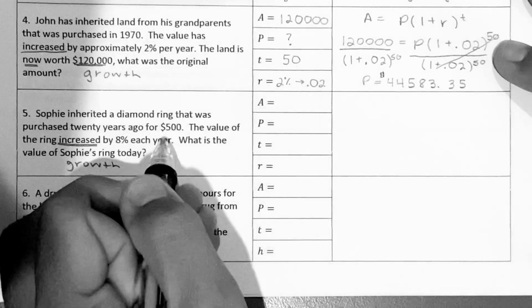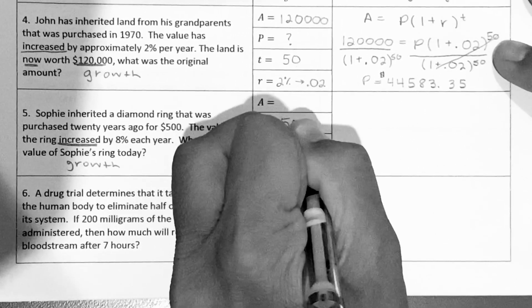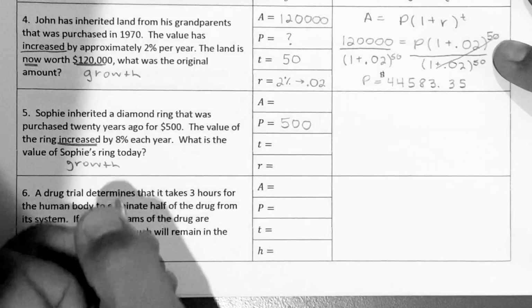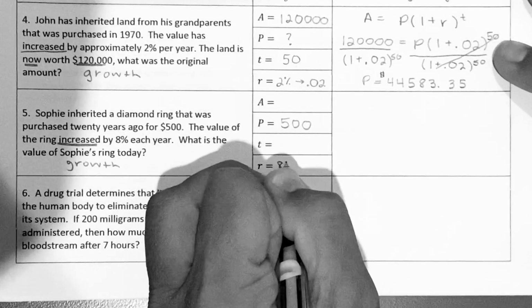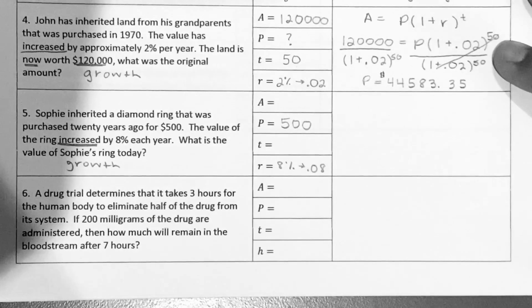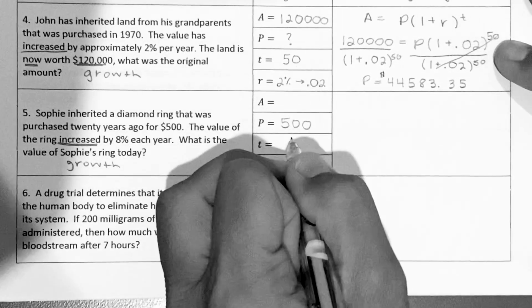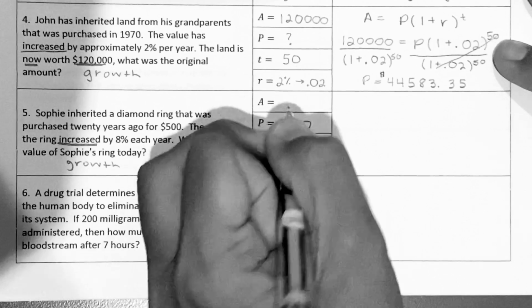It was purchased originally for $500. So that's our P value. It's increased by 8%. 8% as a decimal is 0.08. Remember, you're dividing by 100 to get that, or just moving it over 2. And how much is it worth today? So it was purchased 20 years ago. So that is our time.